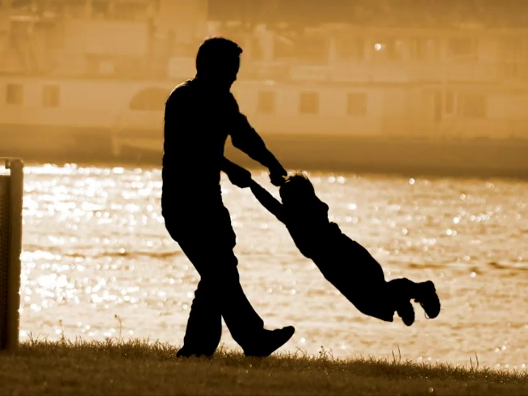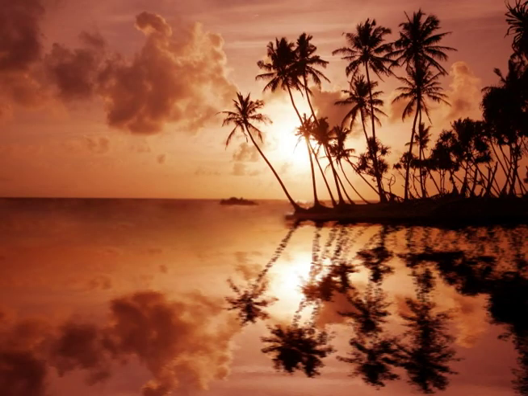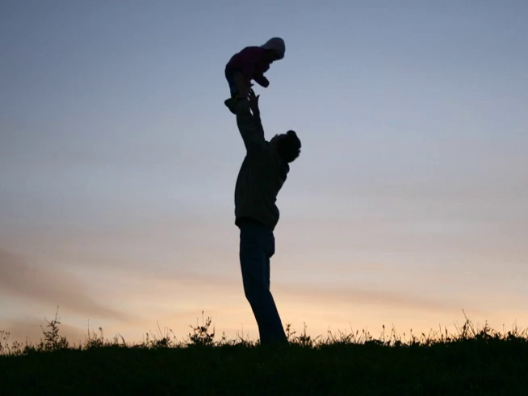You can use backlight to overexpose a subject that's in the foreground. This will create silhouettes, which can be a great artistic effect.